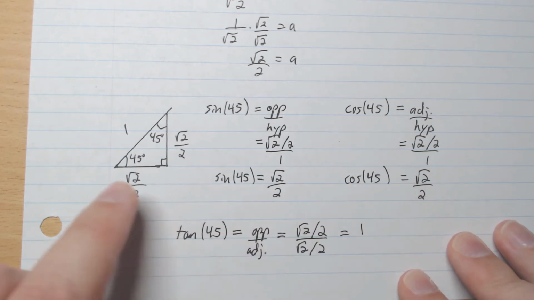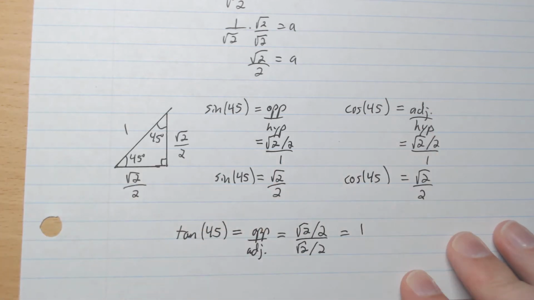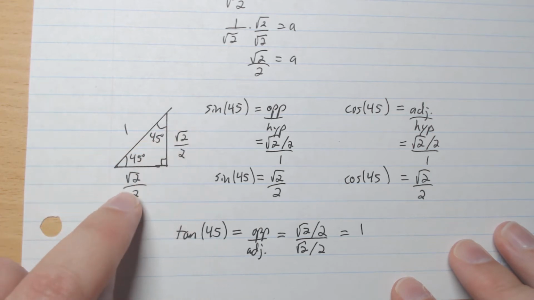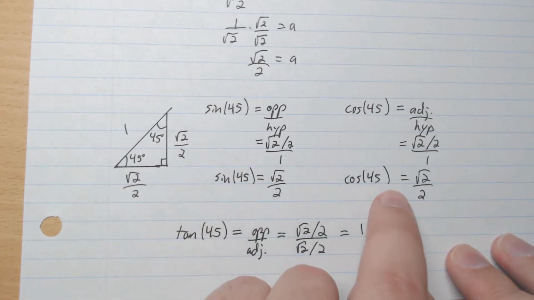Cosine of 45. We have adjacent over hypotenuse, so root 2 over 2 divided by 1, which gives root 2 over 2. So tan 45, this is opposite over adjacent, so root 2 over 2 divided by root 2 over 2 equals 1. And so here we have some exact trig values.